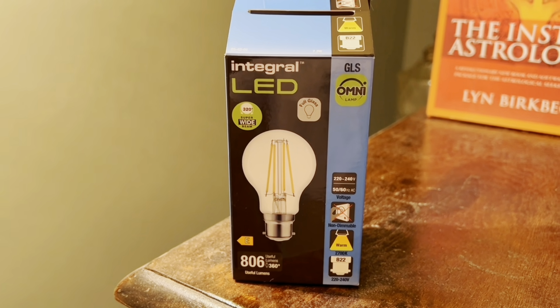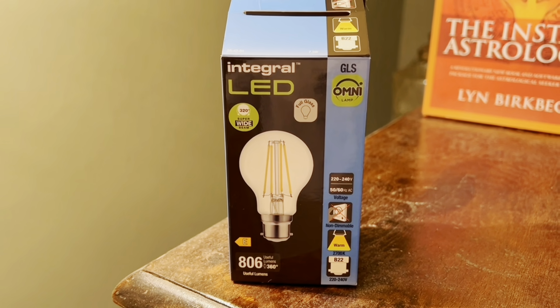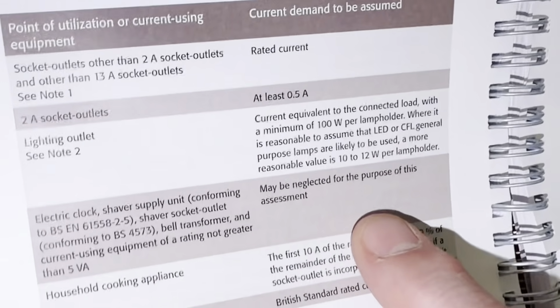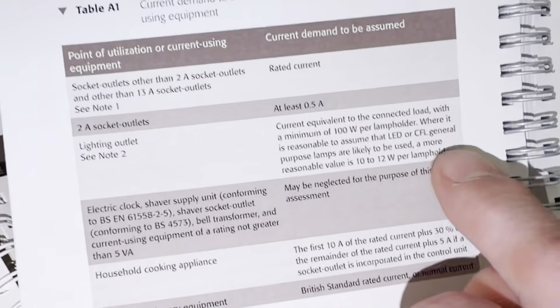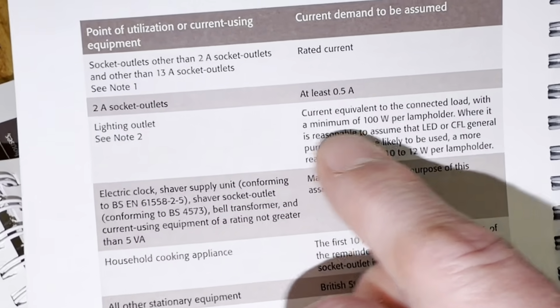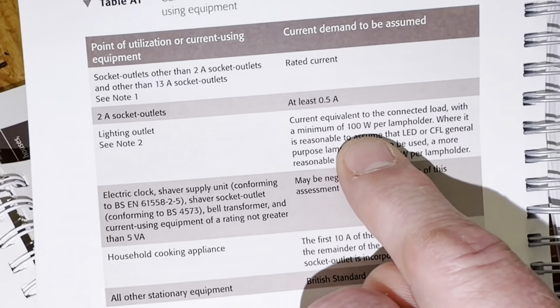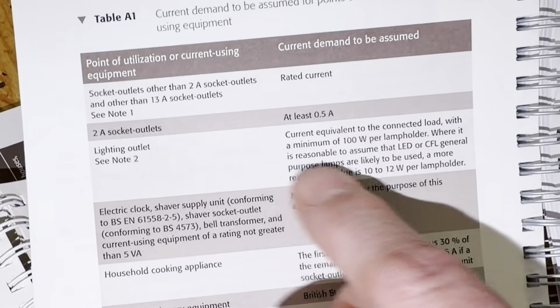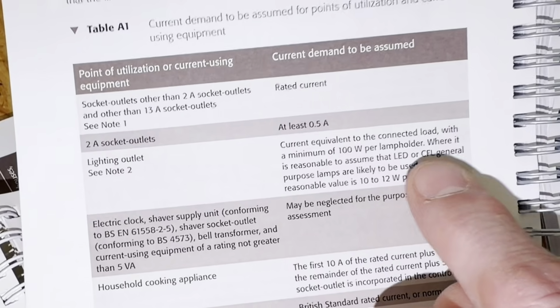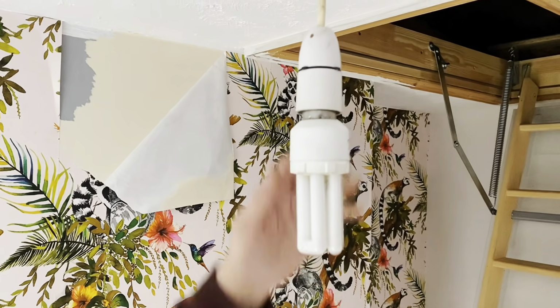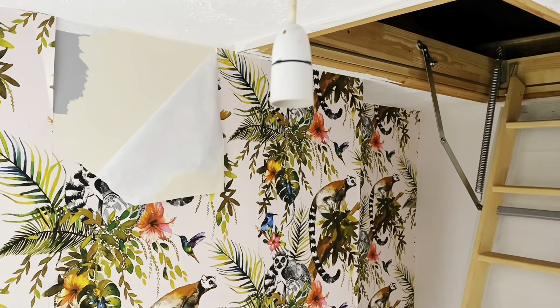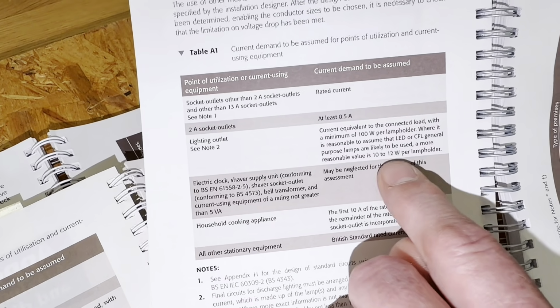We're now into our Tangerine book. Are we going to have any changes? Well, hopefully straight away you can see there's more lines in this section, but it still gives a nod. It still says you could have a minimum of 100 watts per load, even though we banned them in 2009. And it says where you're likely to have LED or compact fluorescent lamps, which have now also been banned, you can allow between 10 and 12 watts per light fitting.